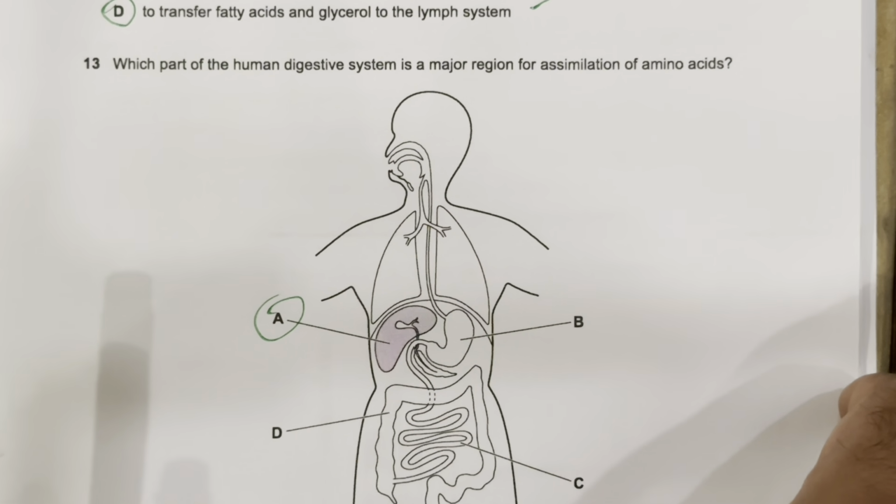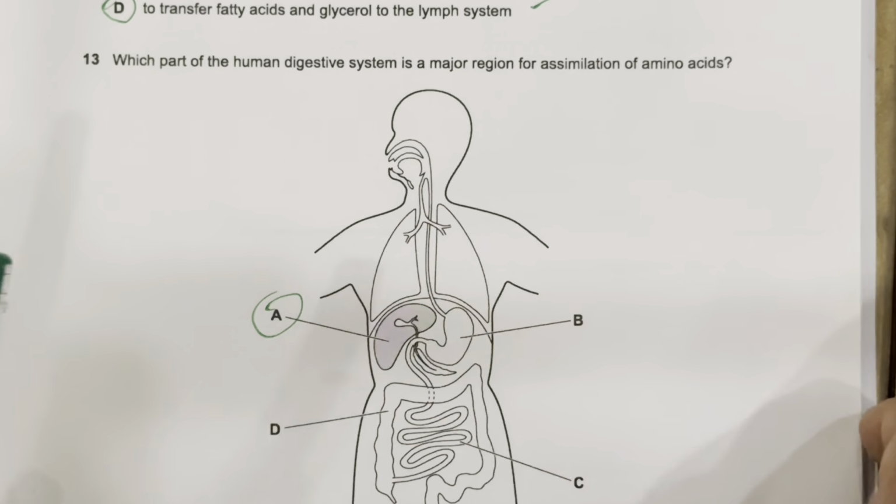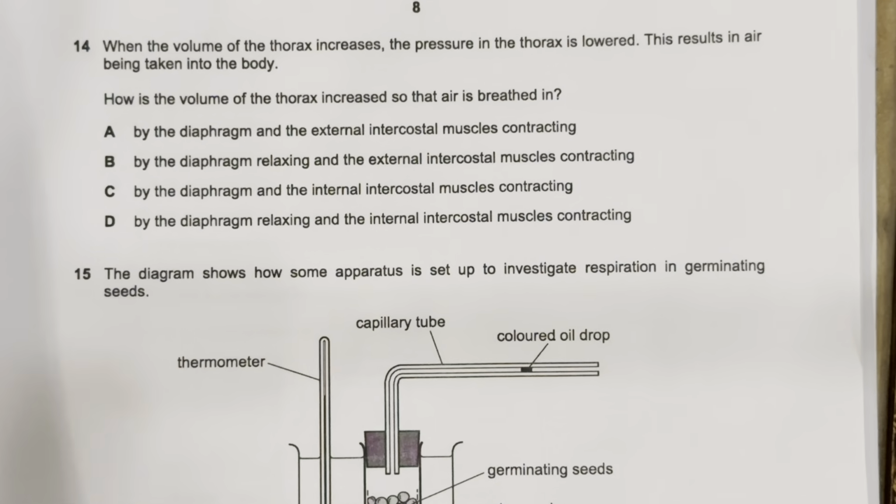This was an easy MCQ in biology. You need to practice the diagrams a lot, and you should memorize all diagrams and how they are going to be labeled, or you can be asked to solve any of the label parts.